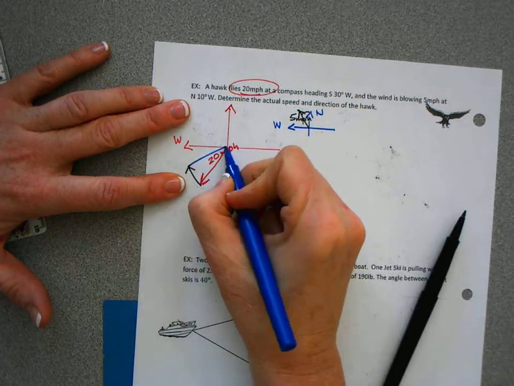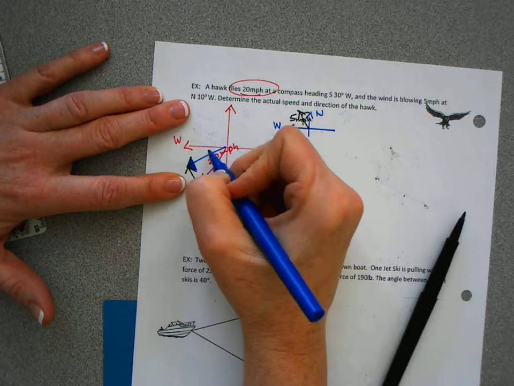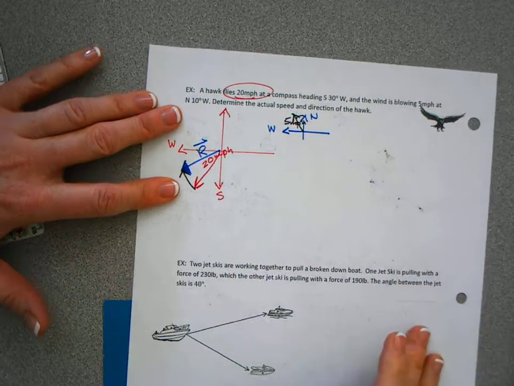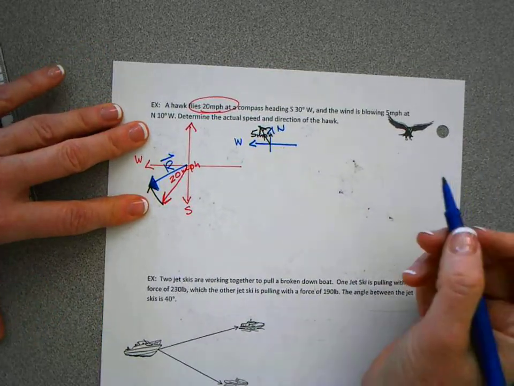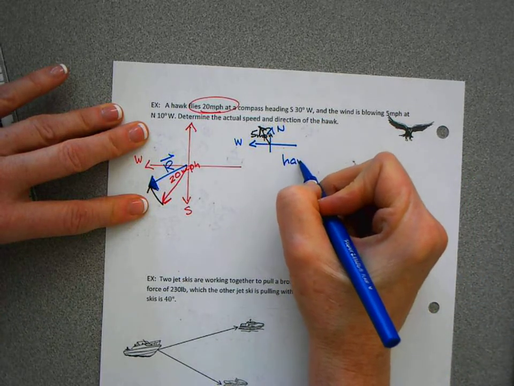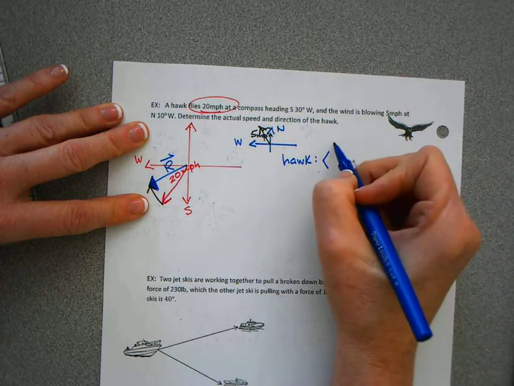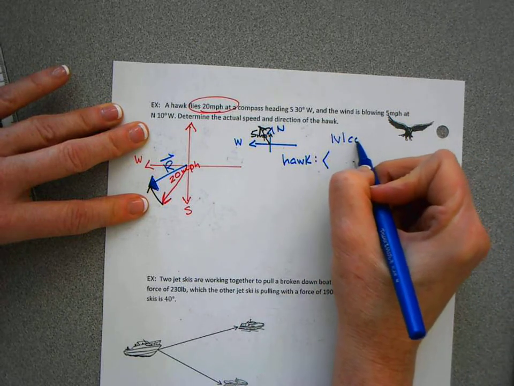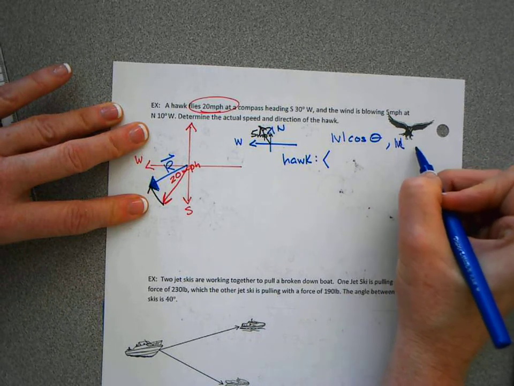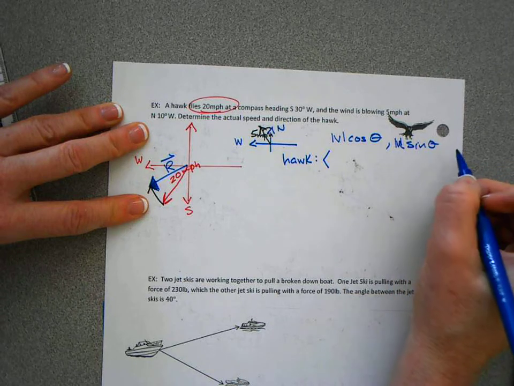What's my resultant vector going to be? Well, my resultant vector is going to be in the third quadrant, negative, negative, and I've got to work out the actual numbers. So let's get the components of both. First we have the hawk. The components, remember, are the magnitude v cosine theta and the magnitude v sine theta.